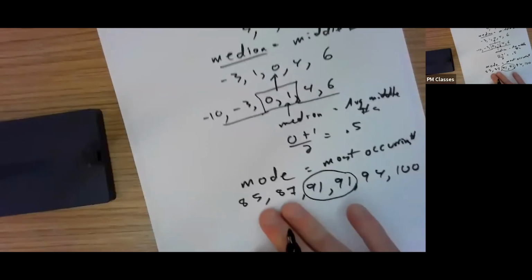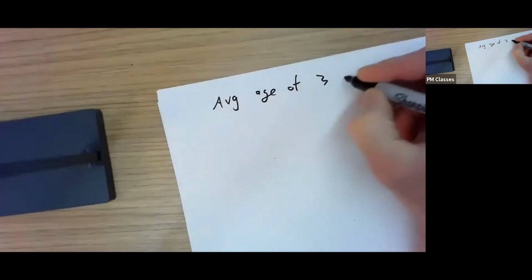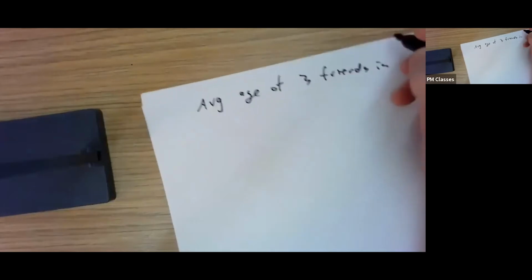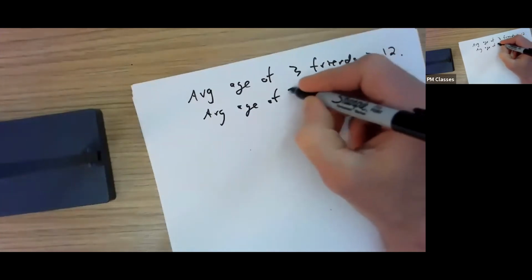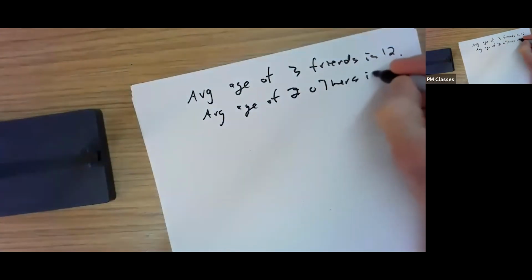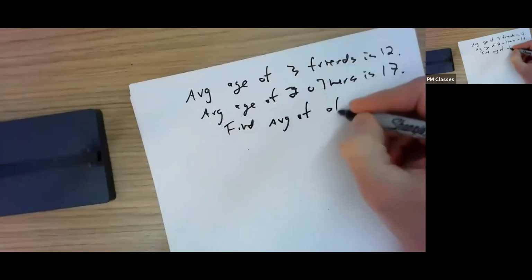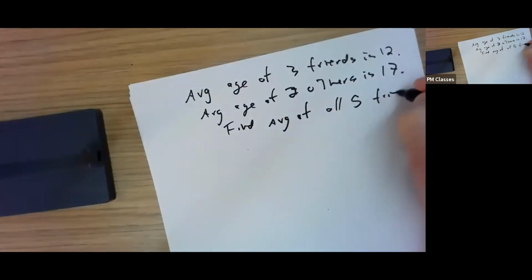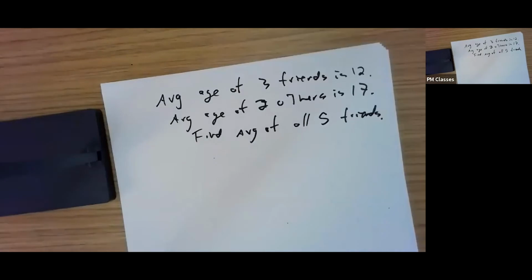Here are the two tricks that they really throw at us with averages, okay? So stick with me. Let's say the average age of 3 friends is 12, and the average age of 2 others is 17. Find the average of all 5 friends. Okay, I'll let you work on that for just a second, and then I'll show you the trick or the curve on this. Now take note, there are 3 12-year-olds, or something with an average of 12, and 2 17-year-olds.